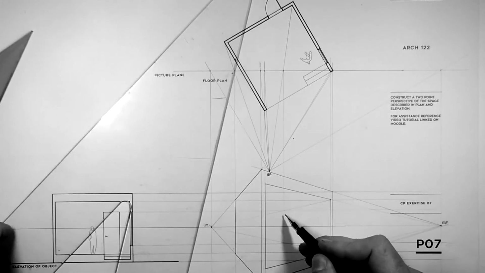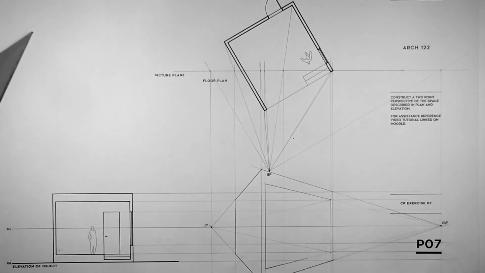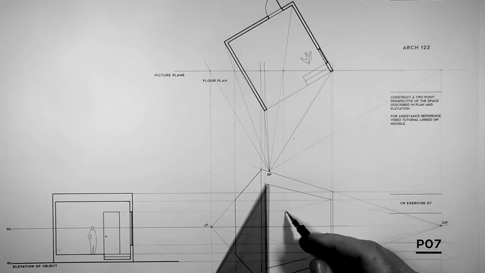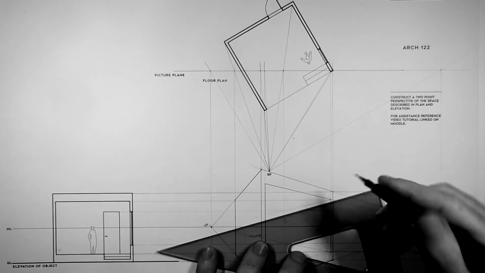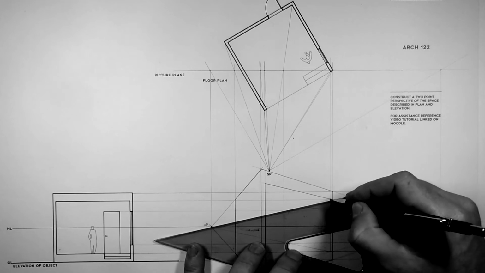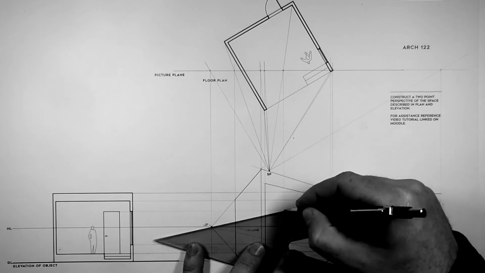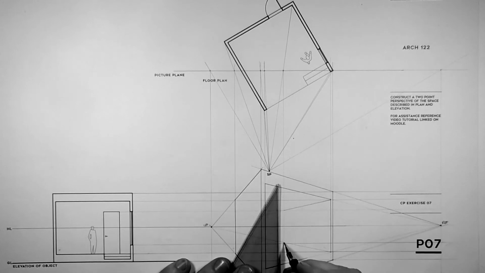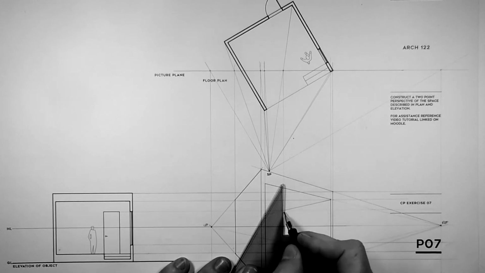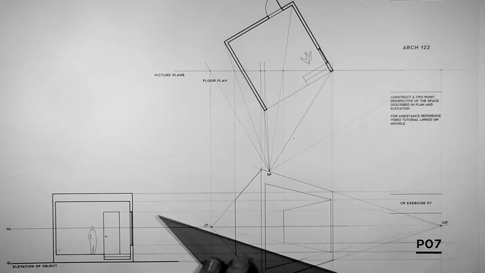And so that line there, where it meets these two, is the point that represents the top left-hand corner of the right side wall. So we'll darken those up just a bit to a medium line weight so that they stand out against the construction lines.